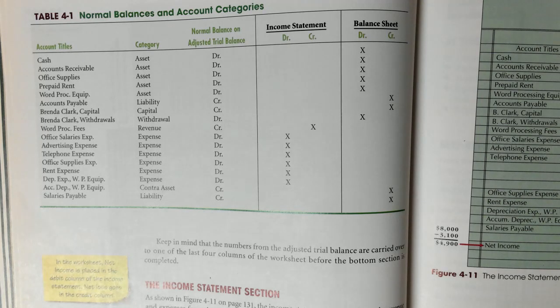So hopefully you paused the video and took a minute or two just to familiarize yourself with that. So let's go on to the income statement.